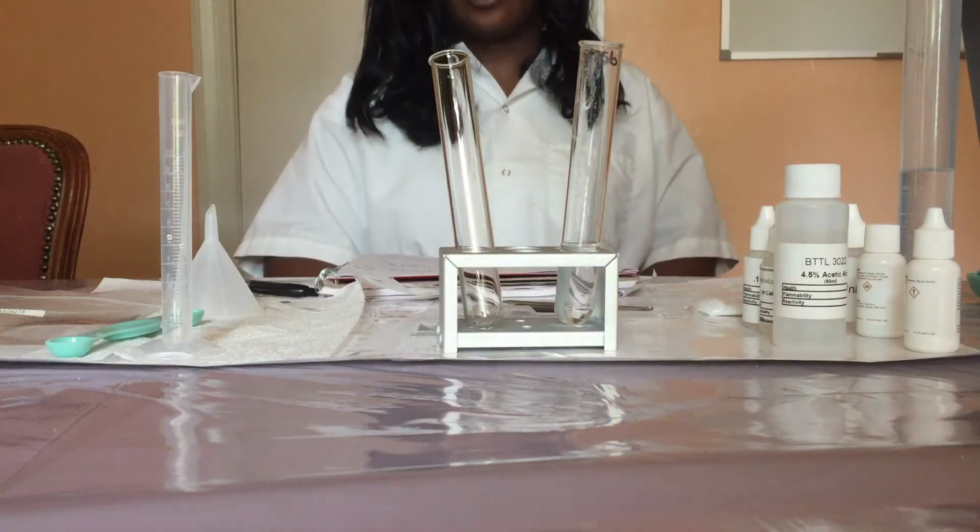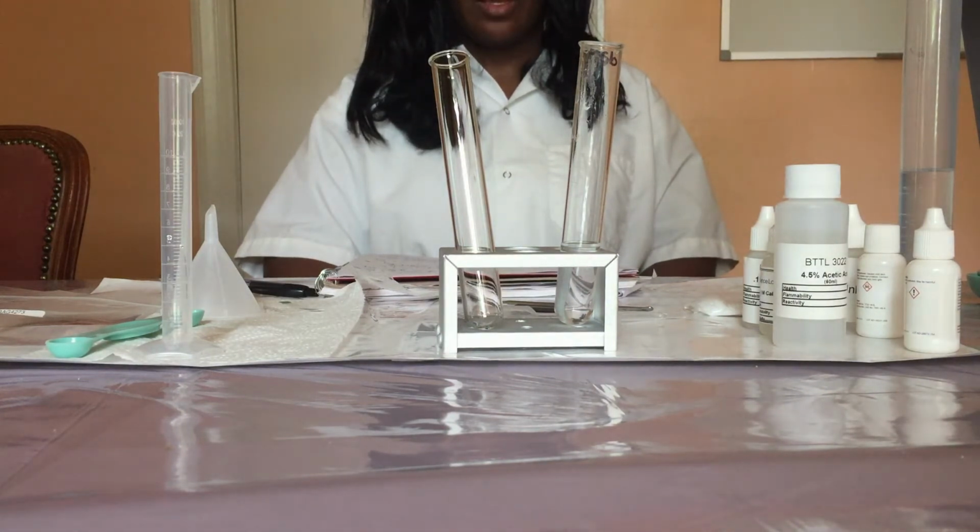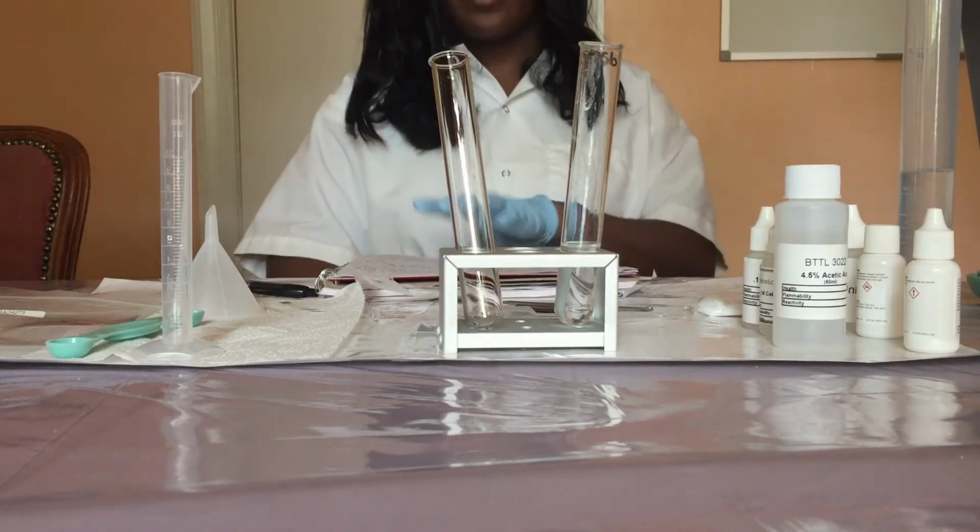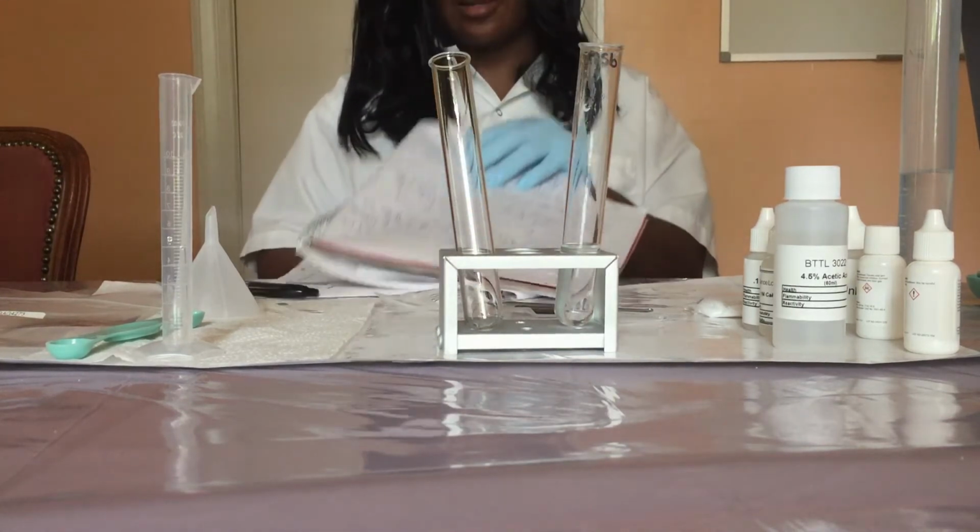In part 2 of this experiment, we will test for the bicarbonate ion. The presence of the bicarbonate ion is indicated by bubble formation when acid is added. Carbon dioxide gas is released.